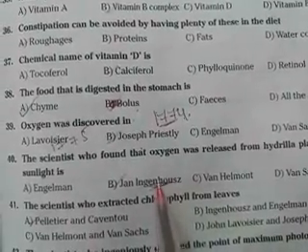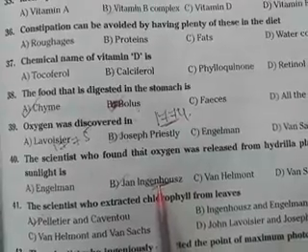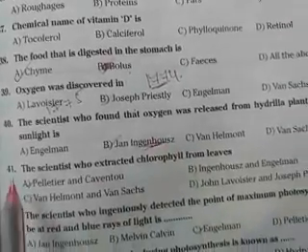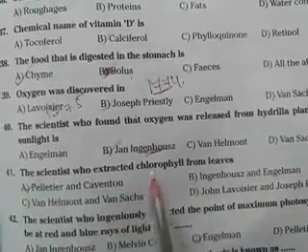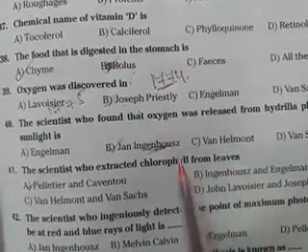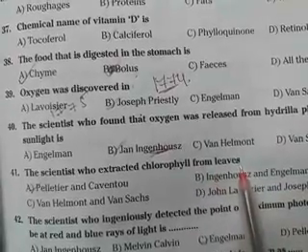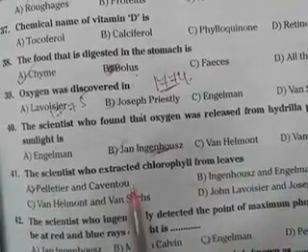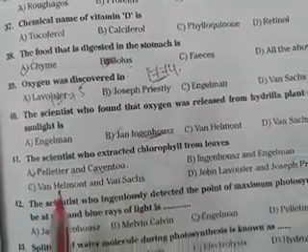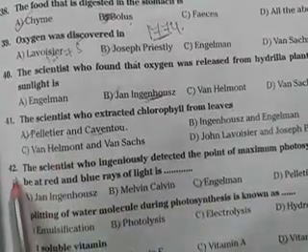In other words, he is asking about who conducted Hydrilla experiments. John Ingenhousz. 41. The scientist who extracted chlorophyll from leaves. Who extracted? Pelletier and Caventou. Two scientists extracted chlorophyll from leaves. Pelletier and Caventou.